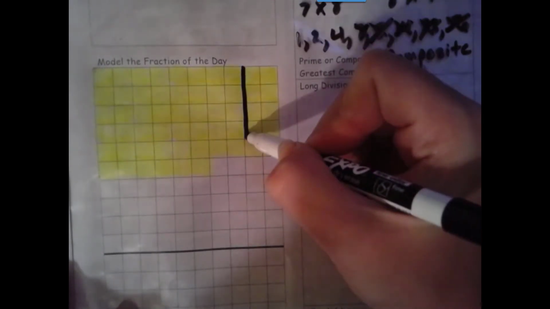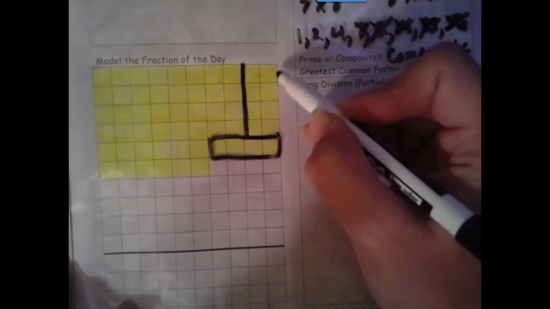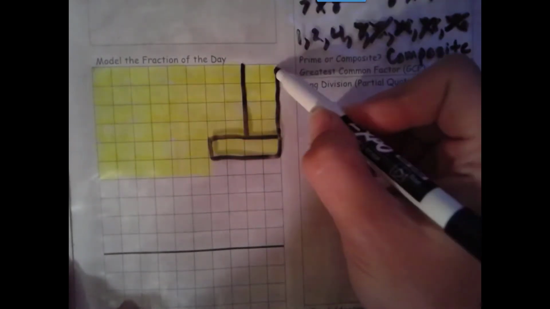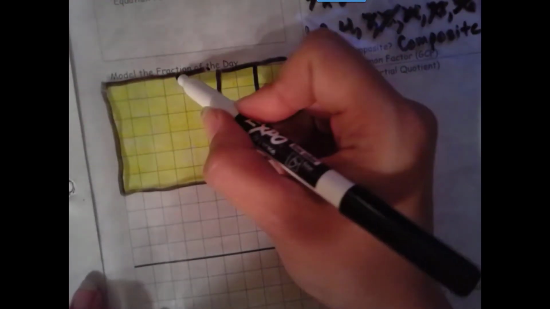Let's try 4. So I'm going to use perfect squares in my groups of 4 because 4 is a perfect square.